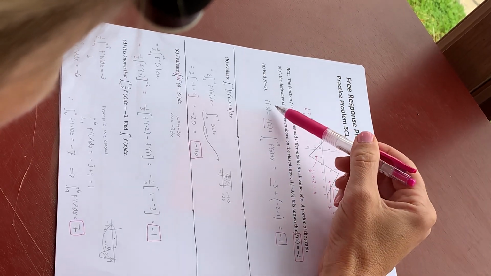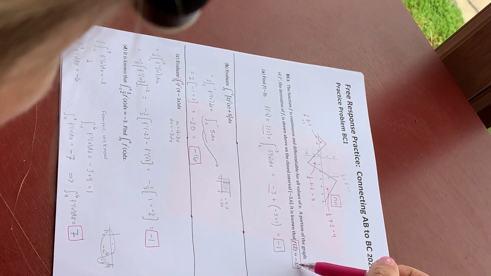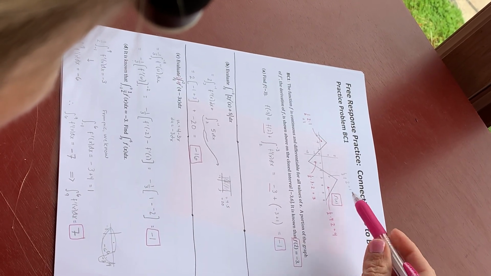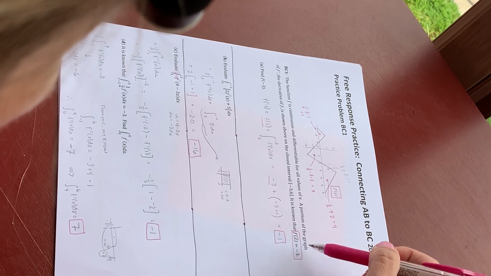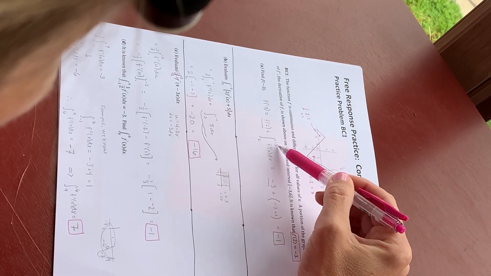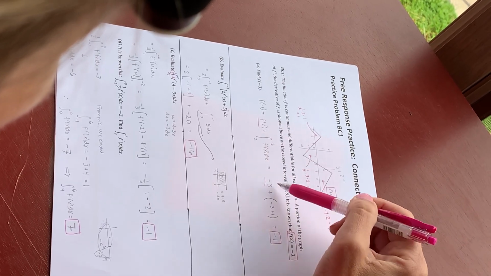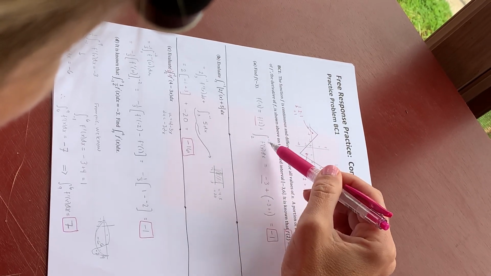So to say that again, if I want to find f of -3, but I don't know anything other than a starting value and the derivative of f, I'm going to take that starting value and add on however much change there was from that starting value to the x value I'm looking for. So f of 2 is -3, and then the integral of f prime from 2 to -3.